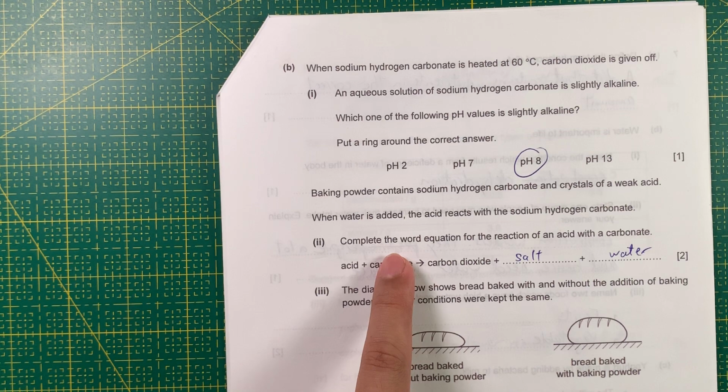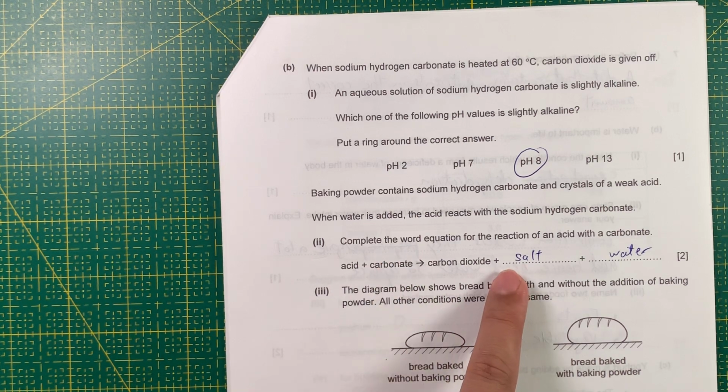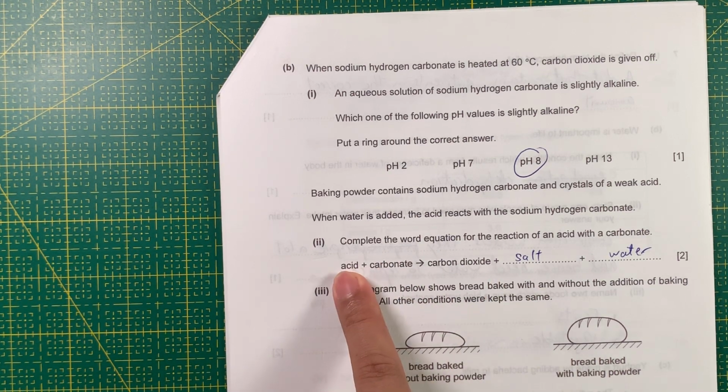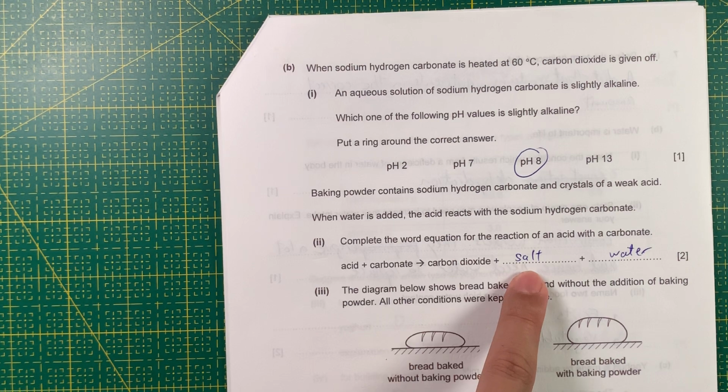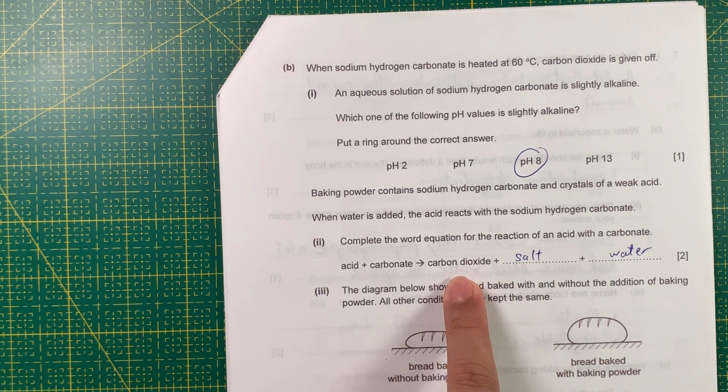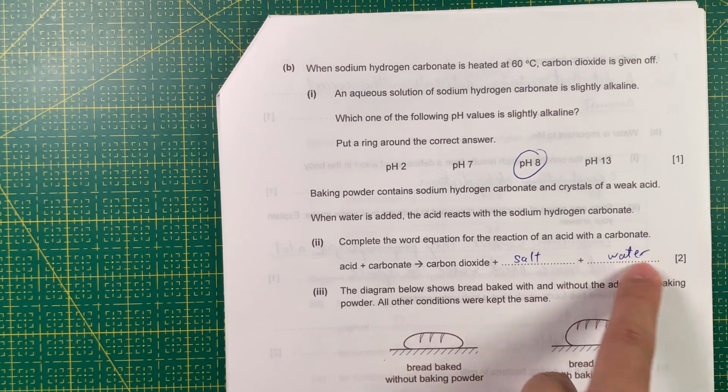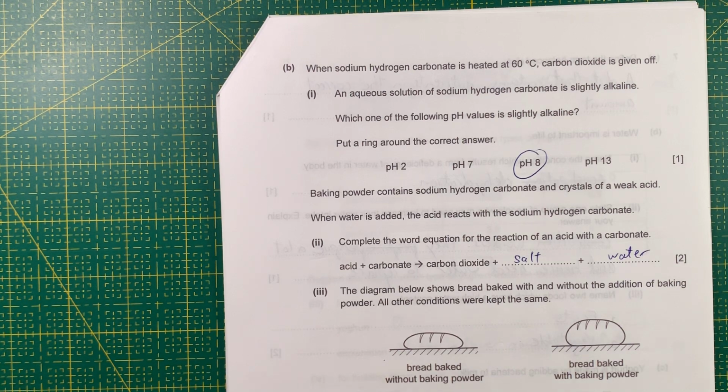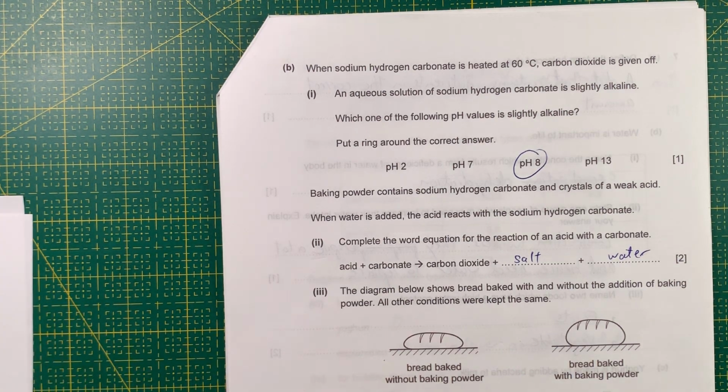Next, we want to complete the word equation. So for the word equation, basically if you have acid plus carbonate, you actually get carbon dioxide, salt, and water. So this one you should know. Please memorize the word equations.